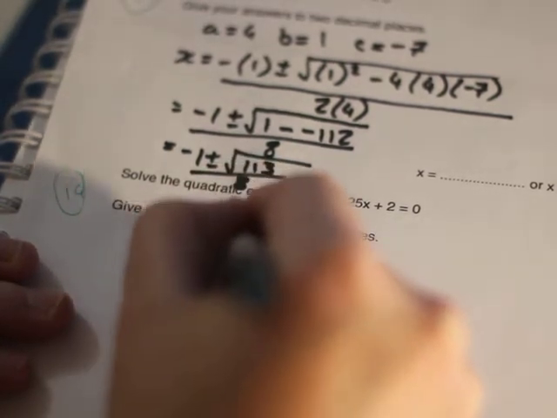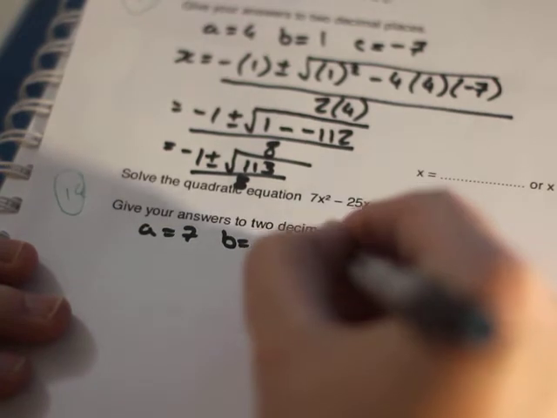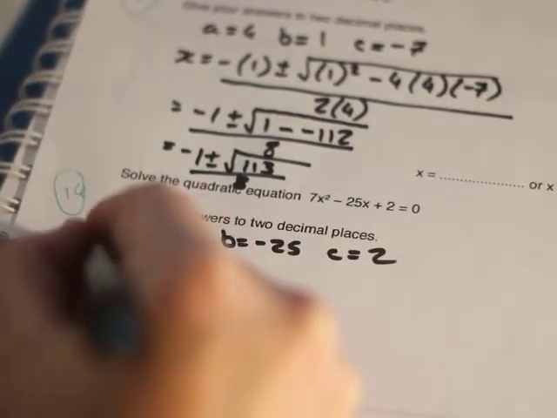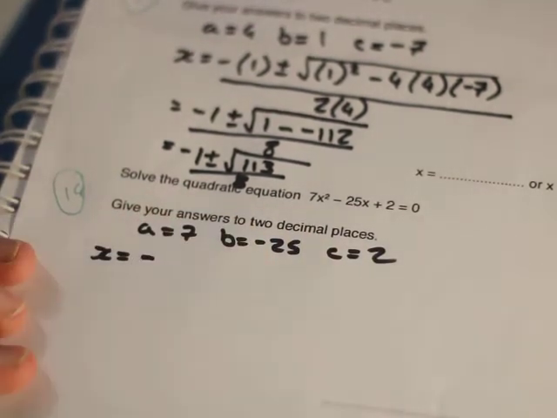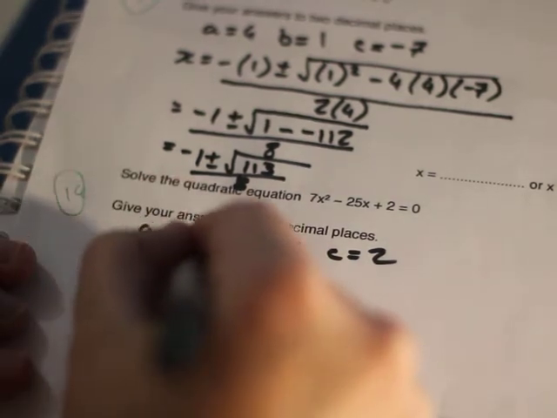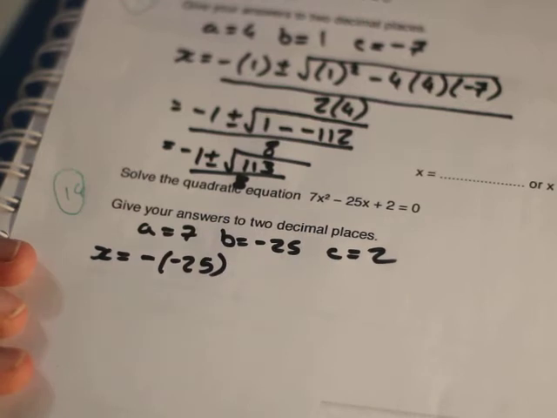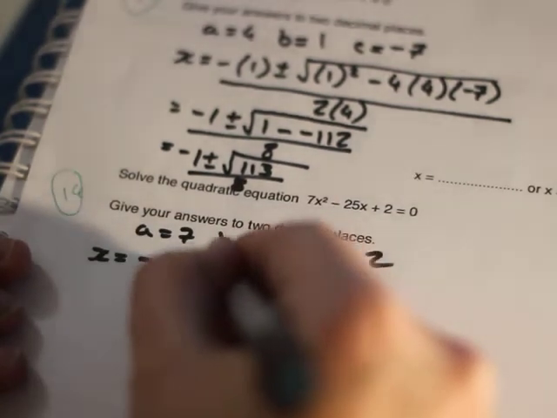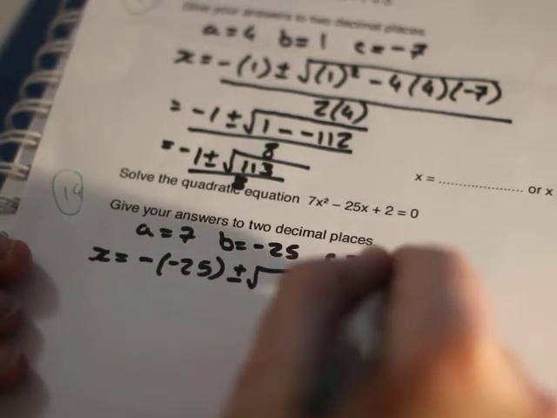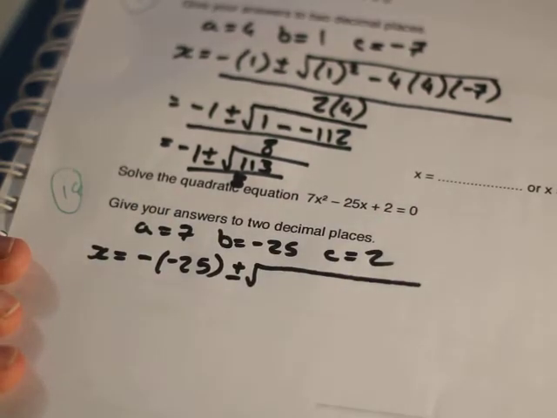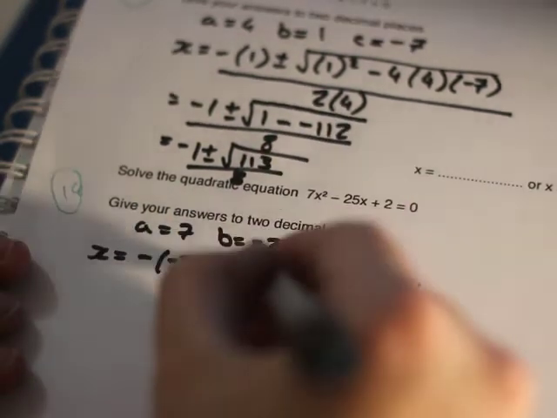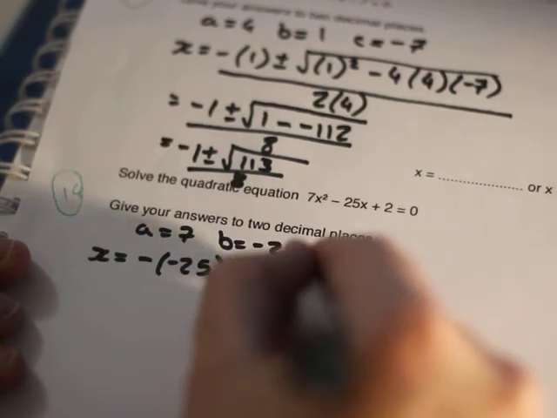A is 7, B is negative 25, and C is 2. X equals minus. Now we've got a negative value of B in here, so it's going to be negative 25. I'm still writing that in. Even if everything goes wrong and you get something wrong in an exam, if you've written this down, you still get one of the marks.